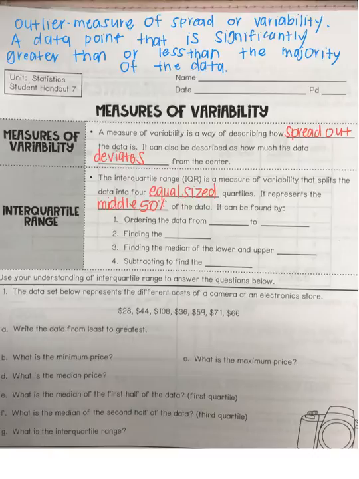So here's how we're going to find the quartiles. Step 1, we need to order the numbers from least to greatest. Do that now with the data set below. All right, so you should have ordered them from least to greatest: 28, 36, 44, 59, 66, 71, 108. Did everyone get that? Yep.